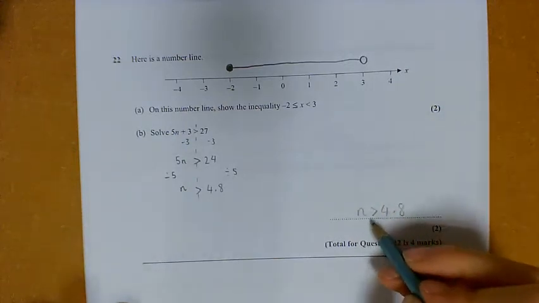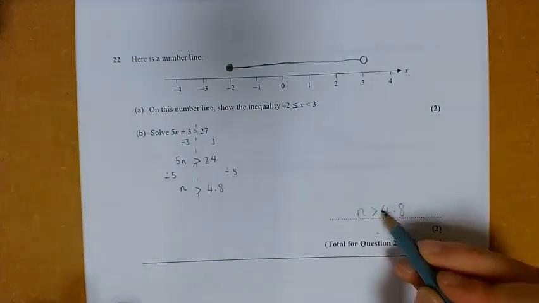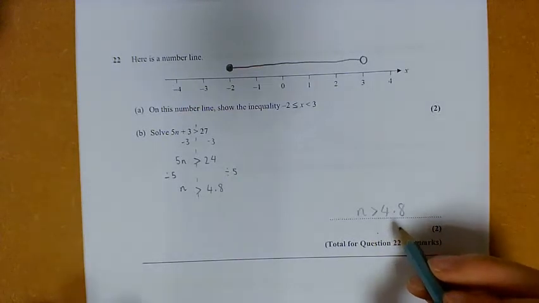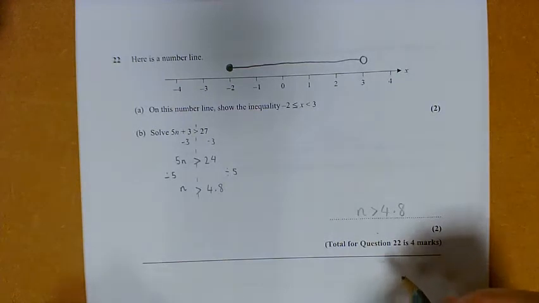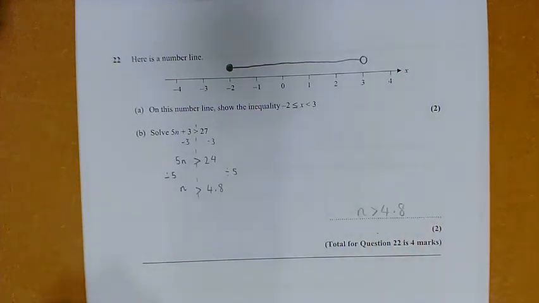12. We must write the n and the inequality on the answer line. You can't just put 12 on the answer line, because 12 on the answer line doesn't tell me if it's bigger than 12, less than 12, or equal to 12. So that inequality has to go with it.